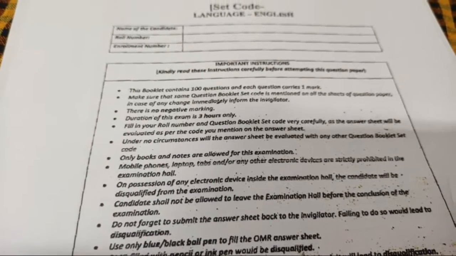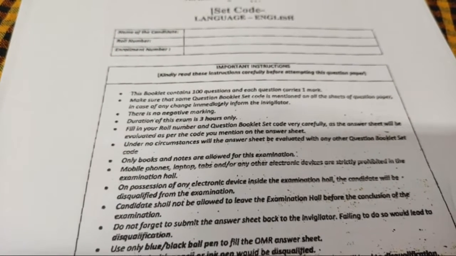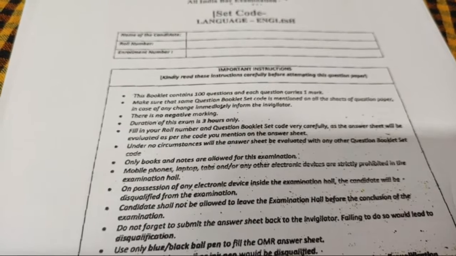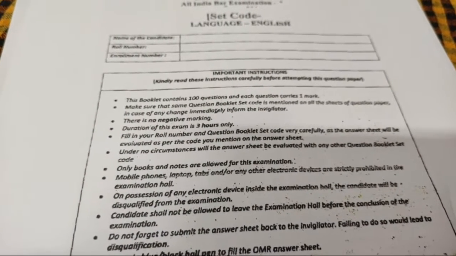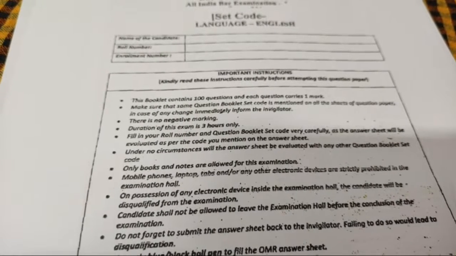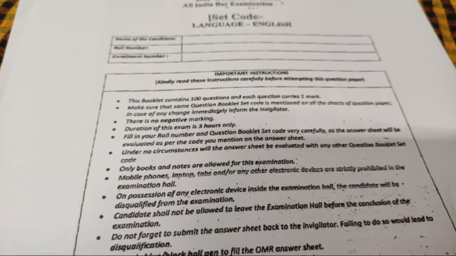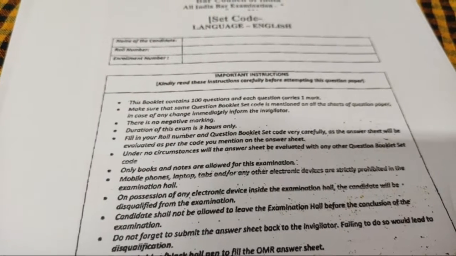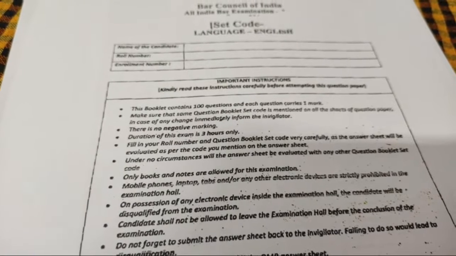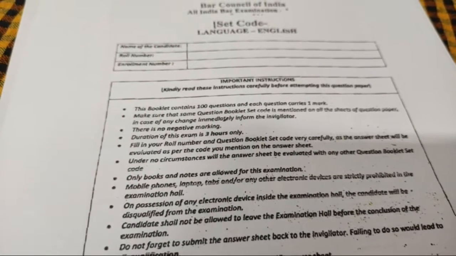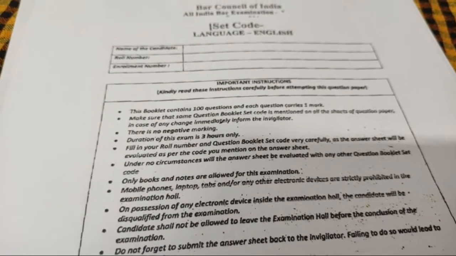Normally in AIBE, there are 4 sets of questions, A, B, C, D. So this is the question booklet set. You have to make sure that in all the pages of the question booklet, the proper set code is mentioned. If it is set code A, then in all the pages, set code A should be mentioned in the question paper itself. If you find any type of problem in that, you should inform the invigilator immediately.